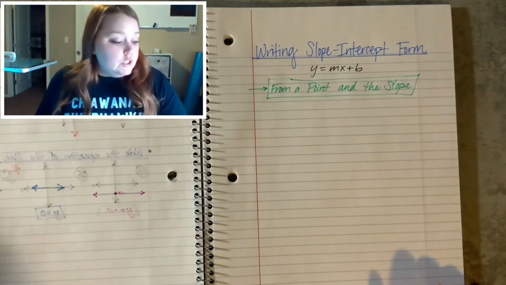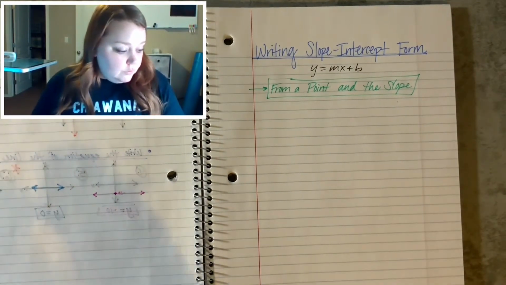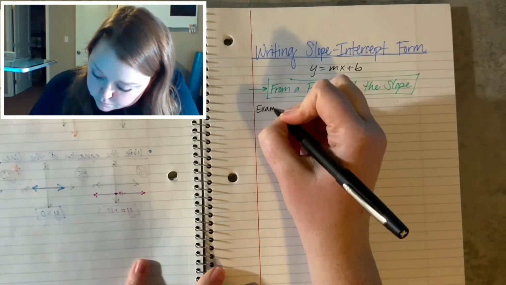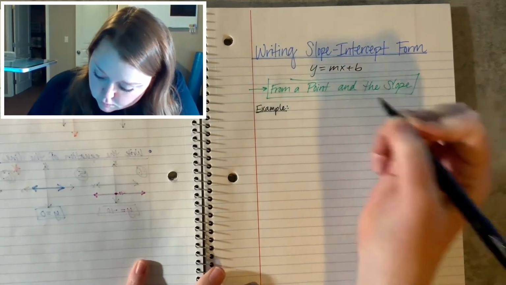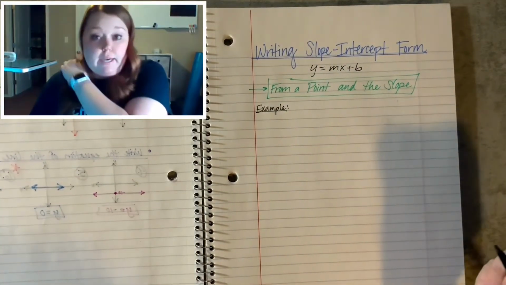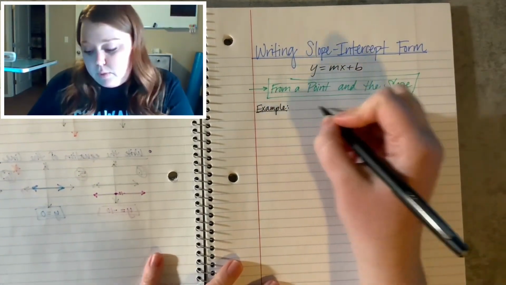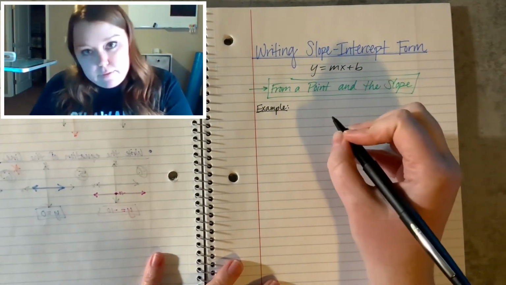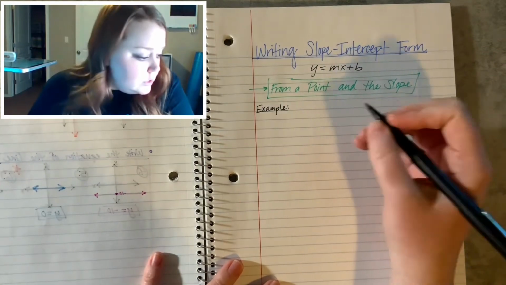All right, so let me give you an example of what this might look like. So I'm just going to write example. If this was on a test or a quiz, this is kind of what it would have written. And I do want you to write this. We're not going to write it every time, but write the full directions this time.